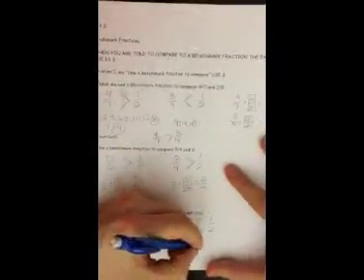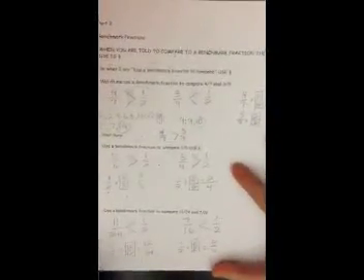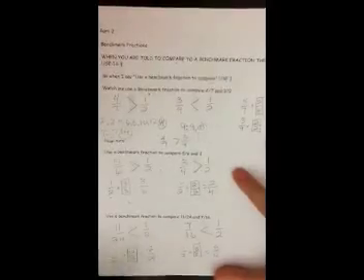1/2, we're turning it into 16ths, is times 8/8. We have 8/16. 1/2 is greater in this case again too. So both of these fractions are less than 1/2. We cannot compare them to each other.